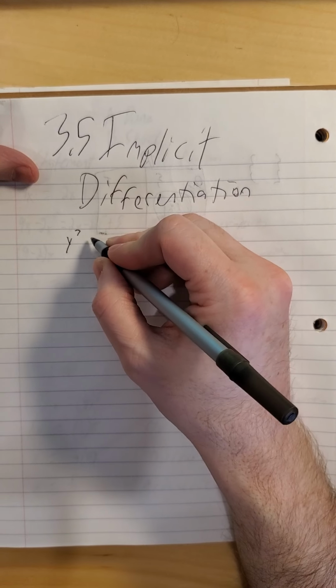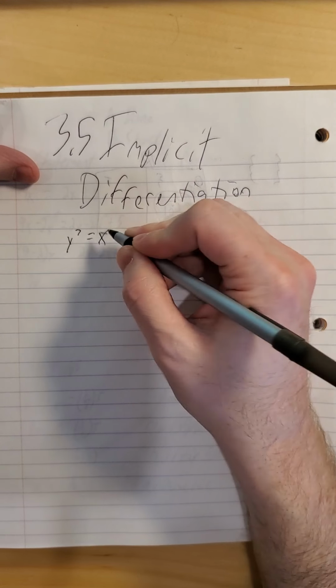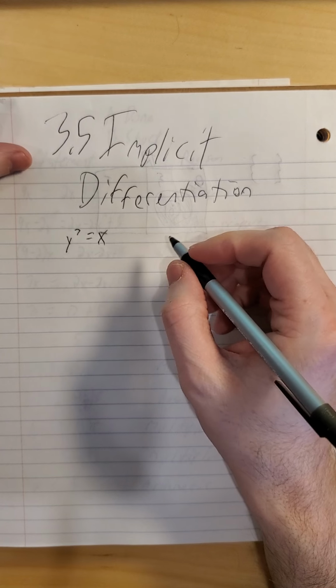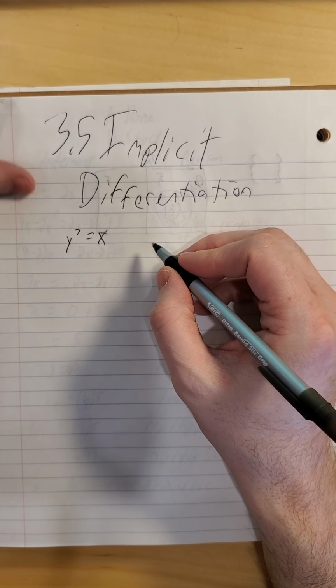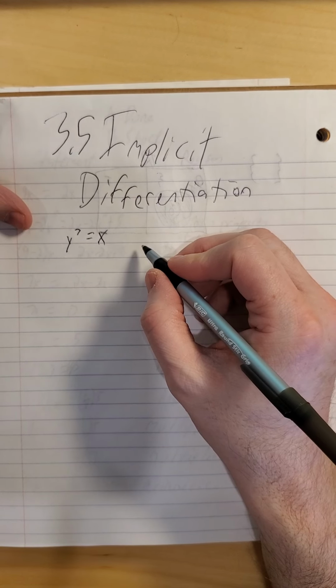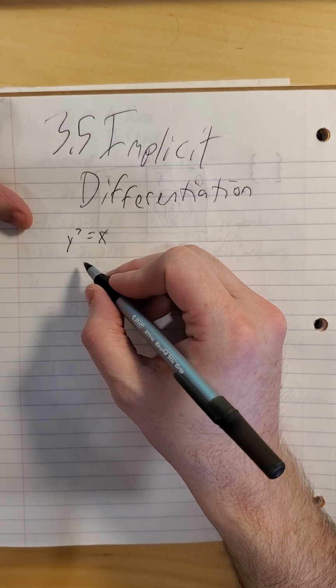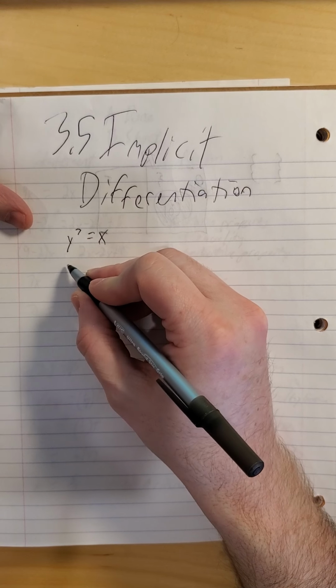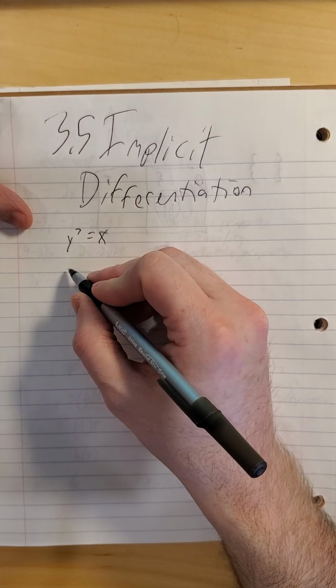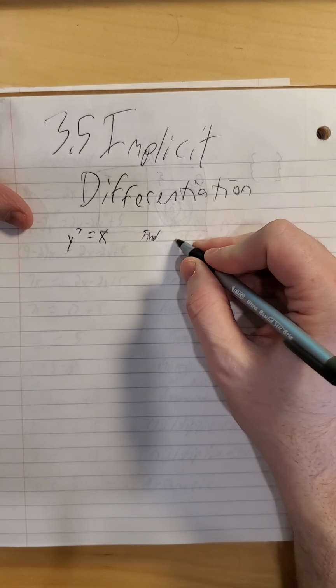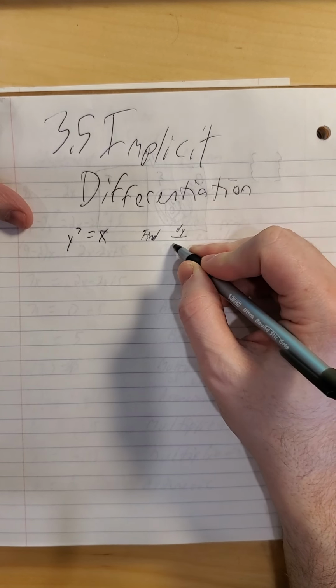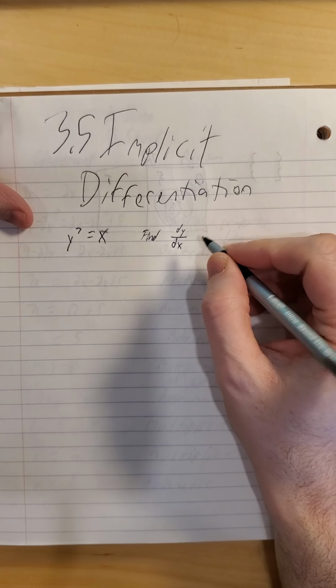We might have, say, y to the 7th is x, and we want to find the derivative of y with respect to the variable x.